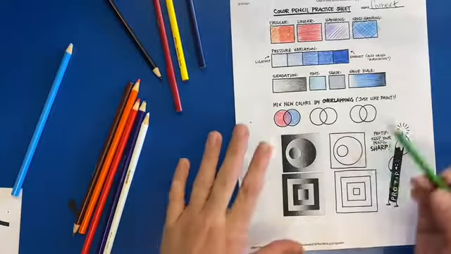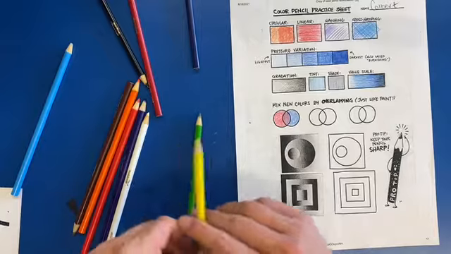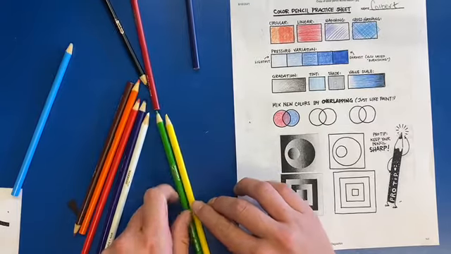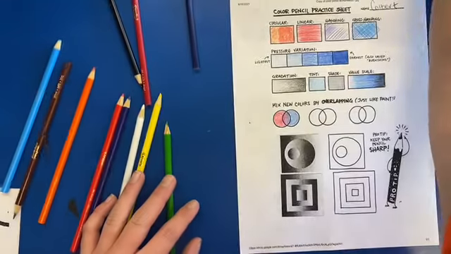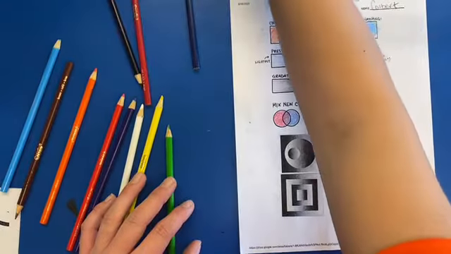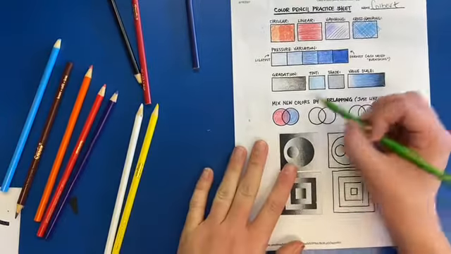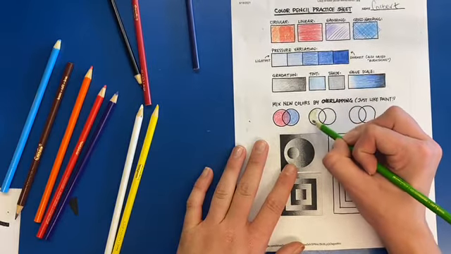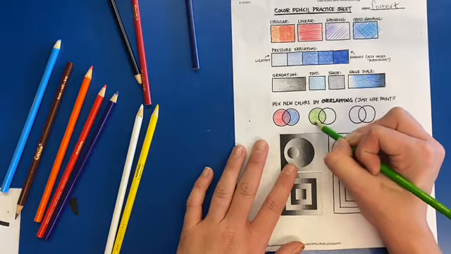You could mix and match. So say I wanted to get a different shade of green. Let's see, do I have a dark green? Guess not. Okay, so I could start with my green, filling in that circle.